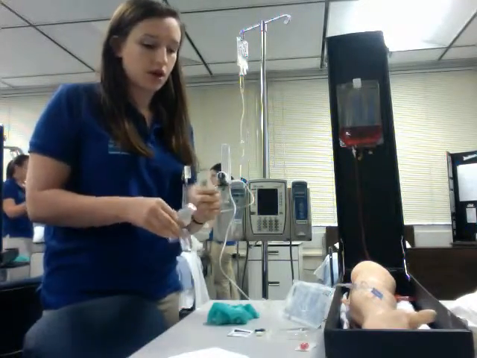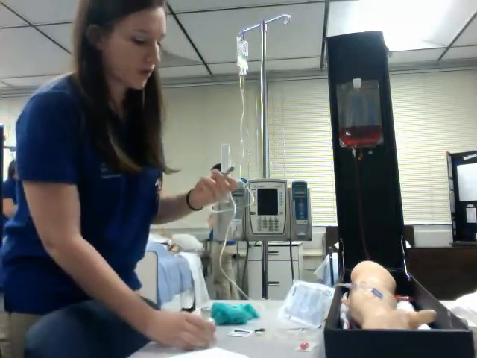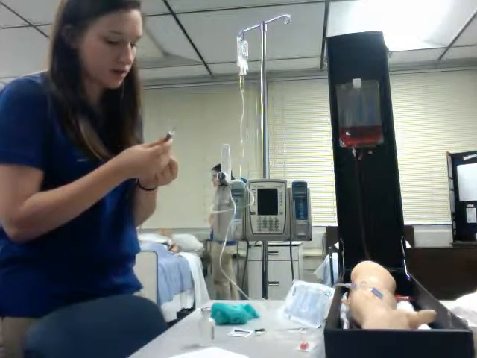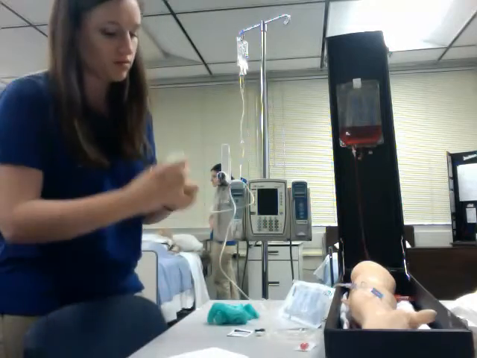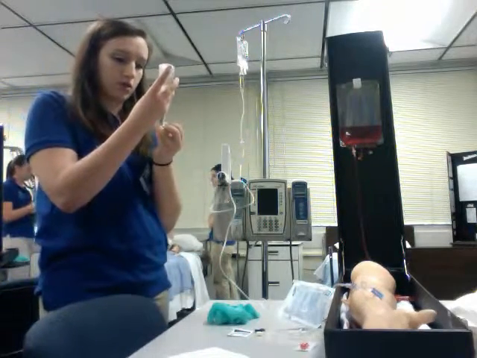So I'm going to clean off the top. I'm going to draw up half a milliliter of air. I'm going to label the tubing with the date, the time, and my initials. Draw back half a milliliter of Flagyl.